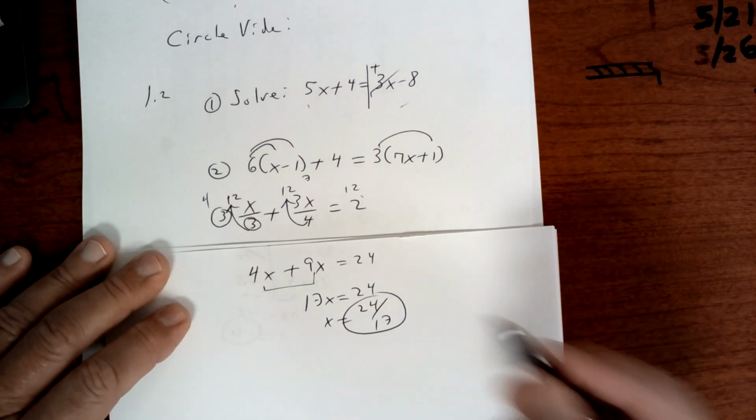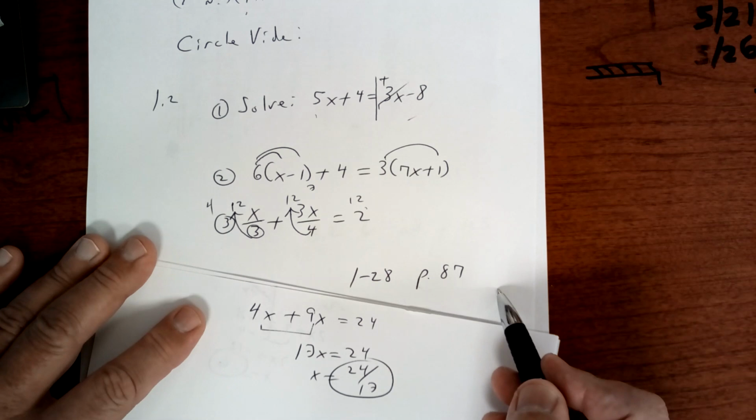Today's work is right here. Make sure you copy the problems and show your work.